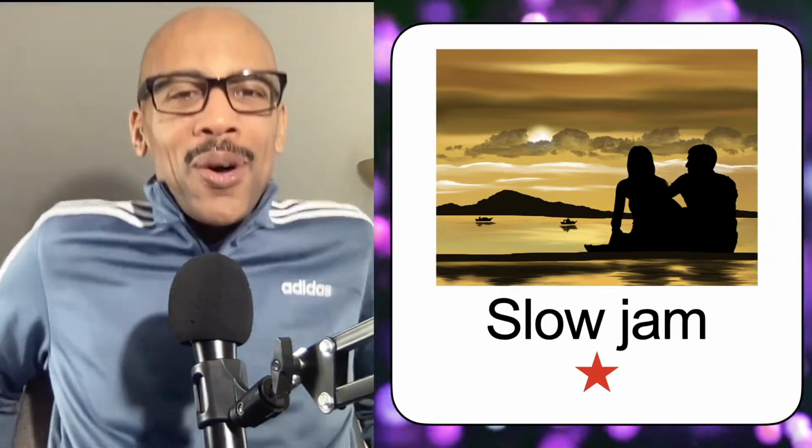And finally, a slow jam. A slow jam is basically a slow romantic song. It can be a country song, it can be rhythm and blues or an R&B song, but it's usually a slow song that you would listen to between couples. You could dance to it, you would hold the person close. It's just a slow romantic love song, a slow jam.